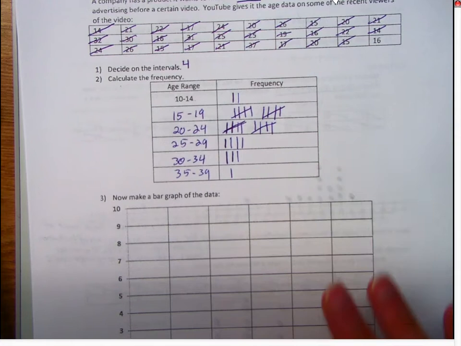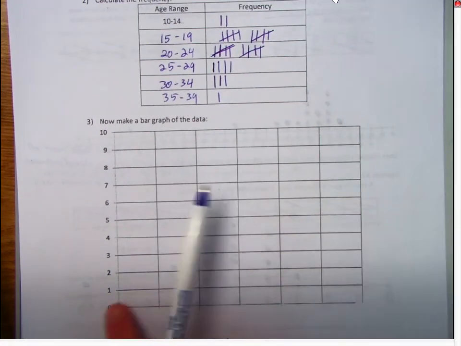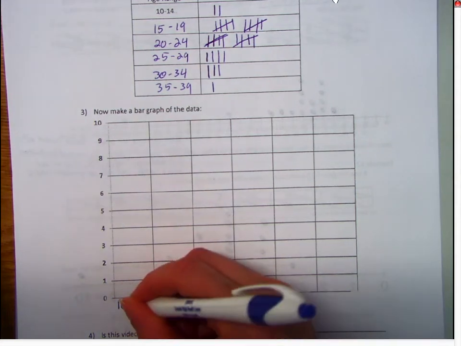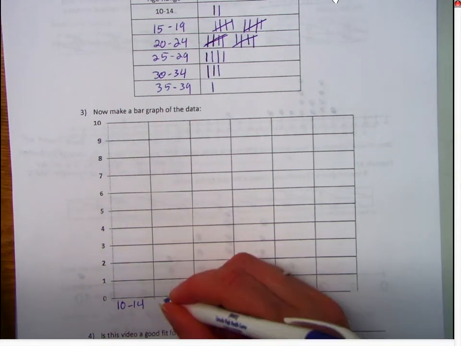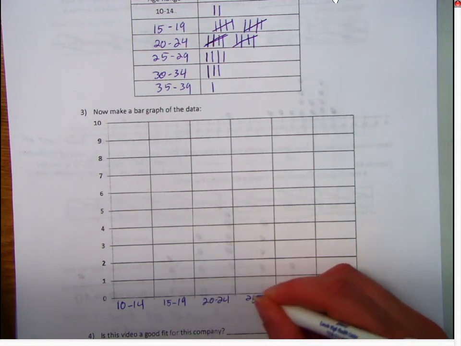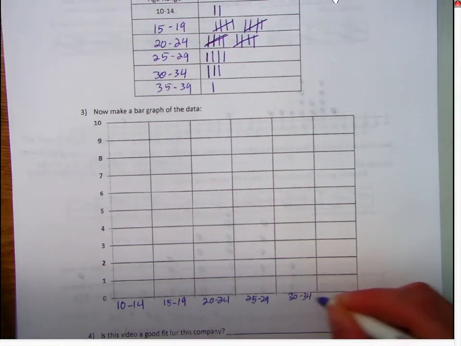Okay, so now that we have this, we're going to go down to the bottom of this graph to set in four bars. So this bottom part is going to be 10 to 14. This is going to be 15 to 19. This is going to be 20 to 24, 25 to 29, 30 to 34, and 35 to 39.